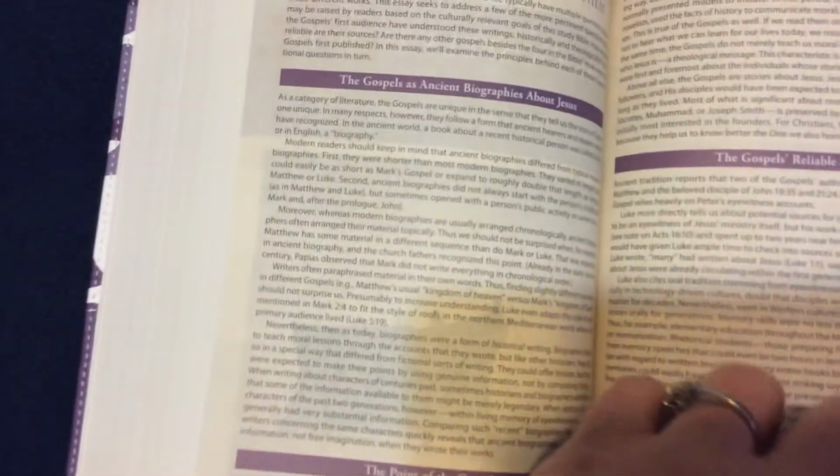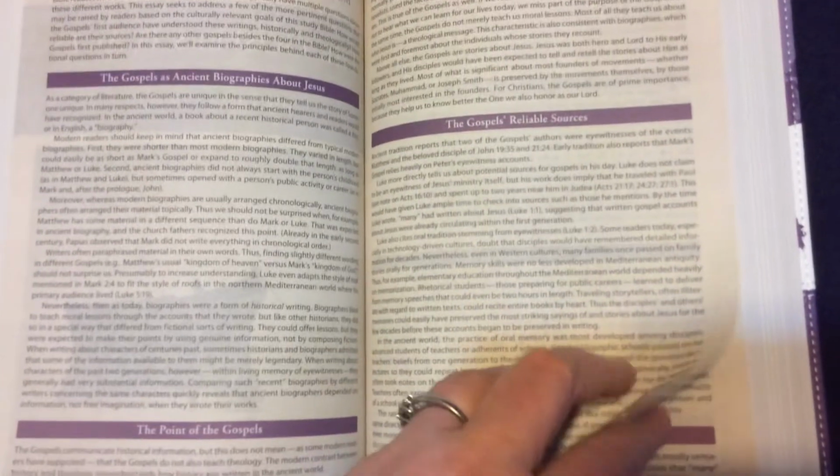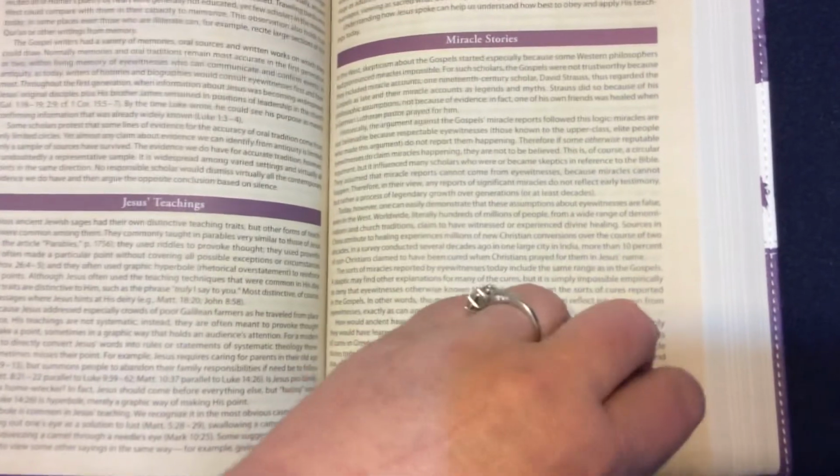Hearing the Gospels as first century hearers heard them. Yeah, that's going to make it a whole lot easier to study and to know how they heard it. And that's really the way we should hear it.